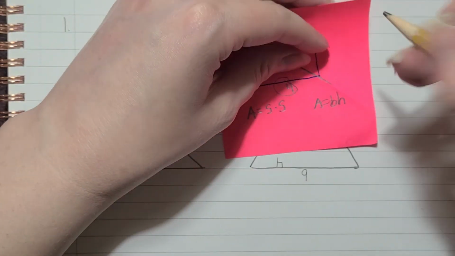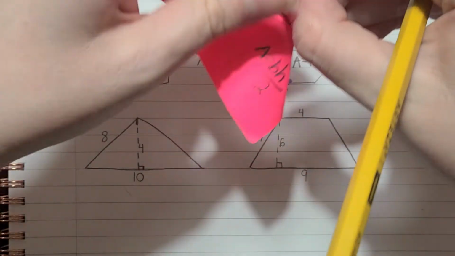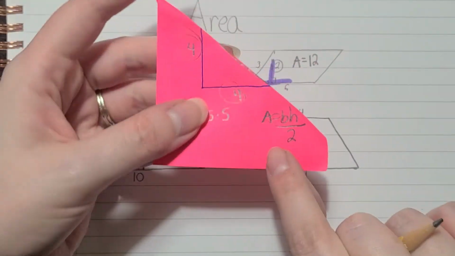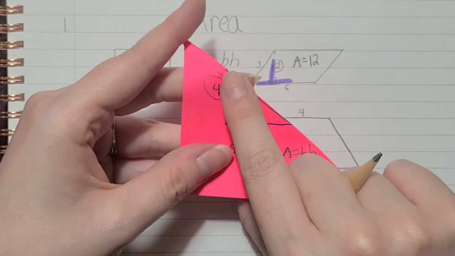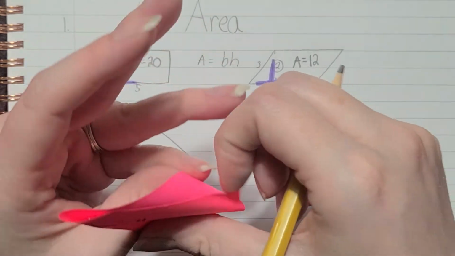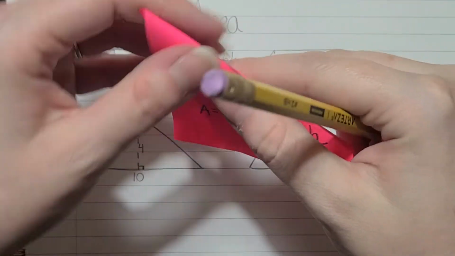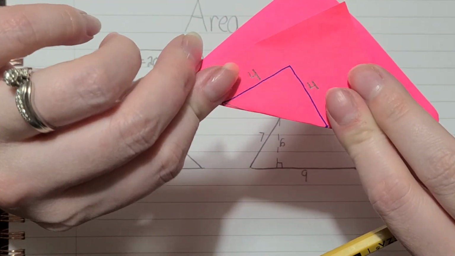That's why we say that the area of triangles, okay, is base times height divided by 2, because to find the area of this triangle, you would do base times height, find the full square rectangle, and then cut it in half to find just a triangle piece, okay?